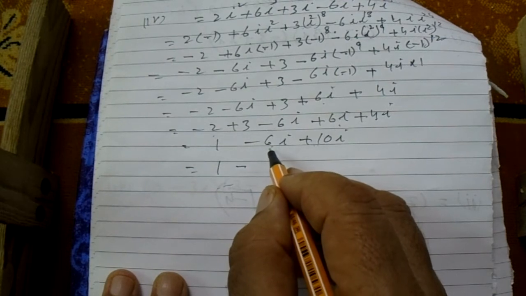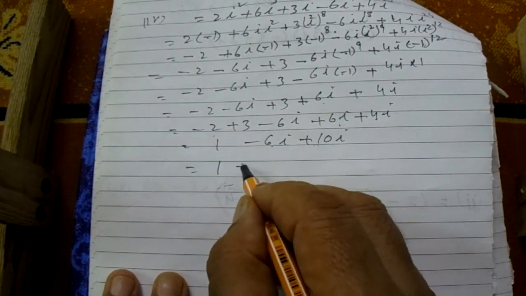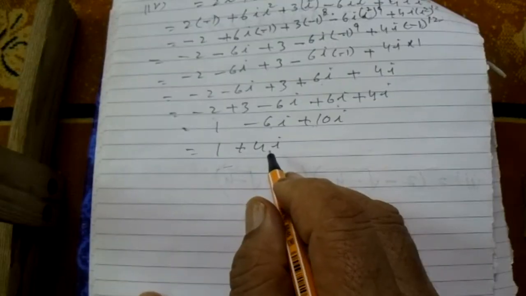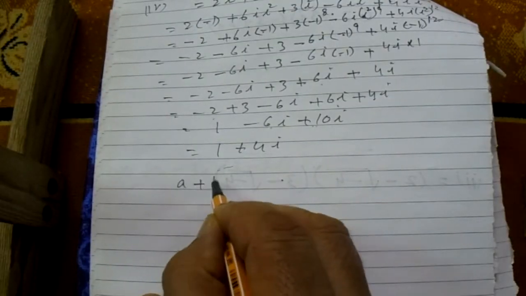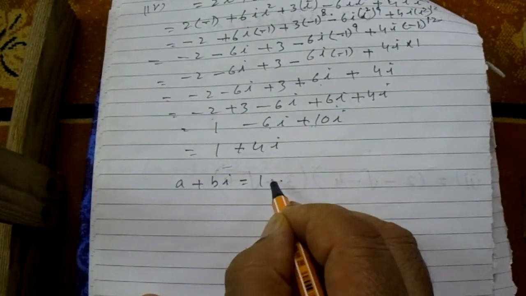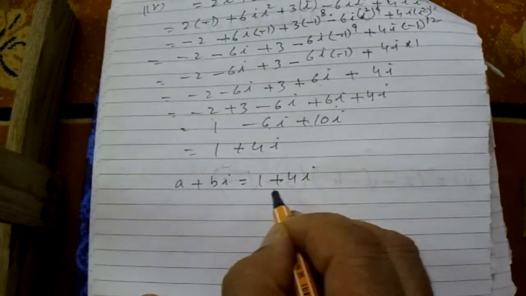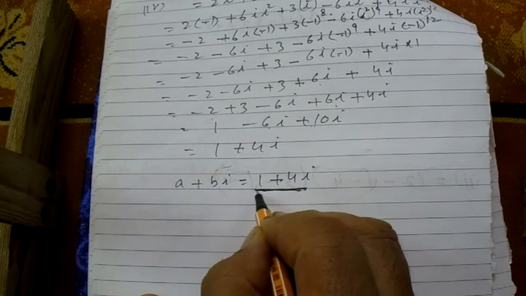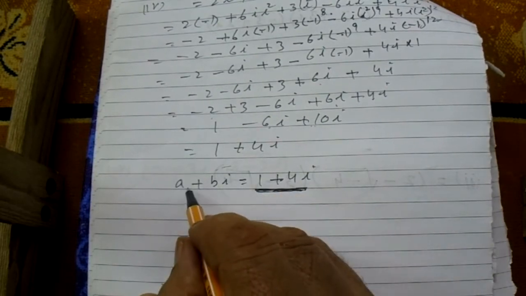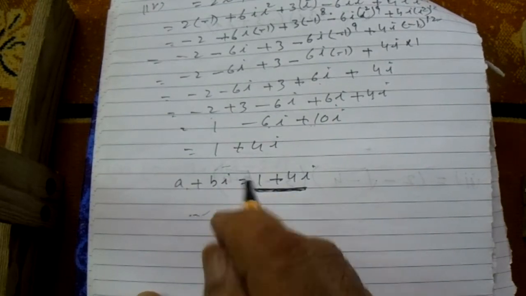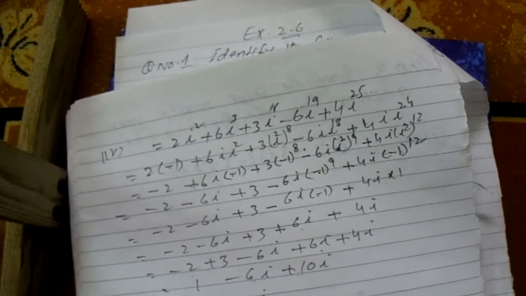We subtract 6 iota from 10 iota, you get 4 iota. Now this is written in standard form. You write here a plus b iota is equal to 1 plus 4 iota. Now this number is written in standard form a plus b iota. Now this is your sixth part of the question, and question number 2.